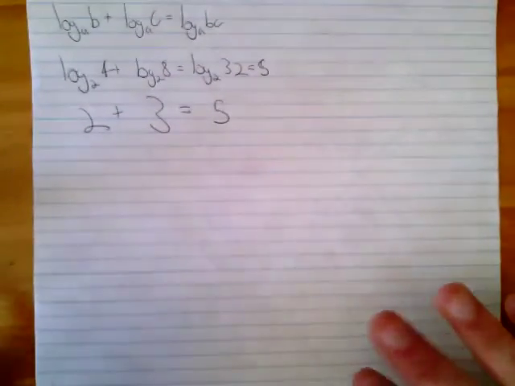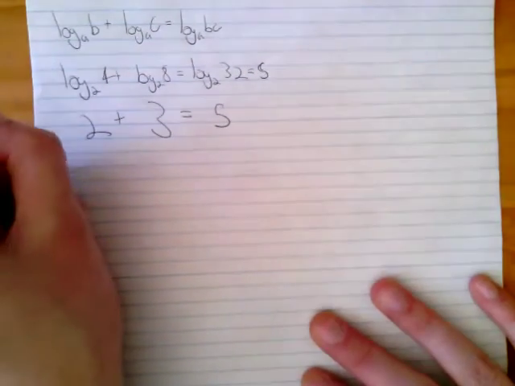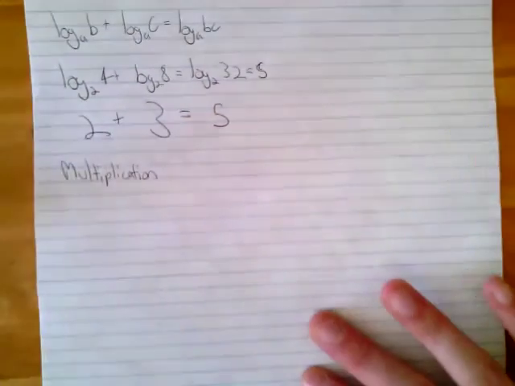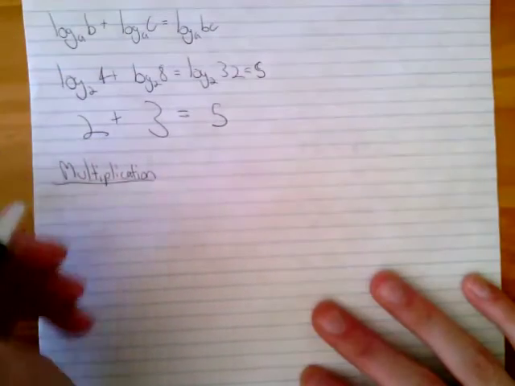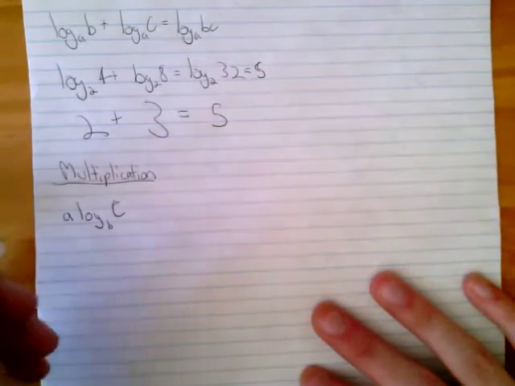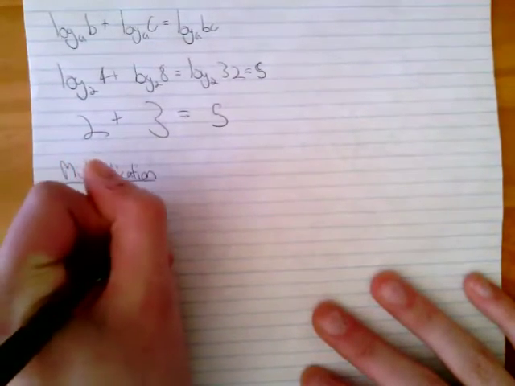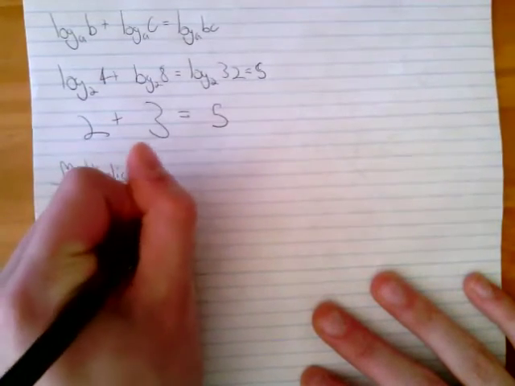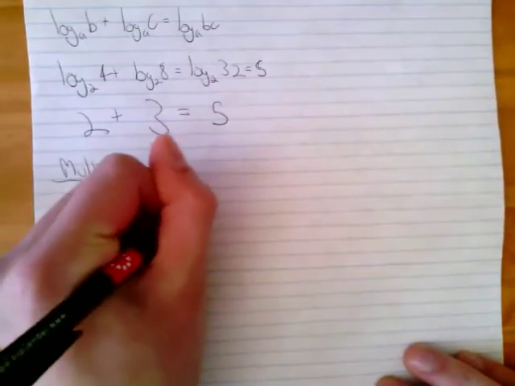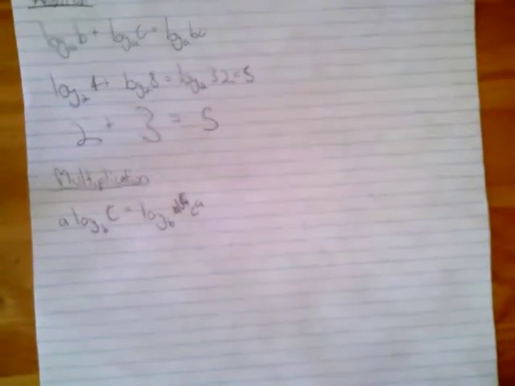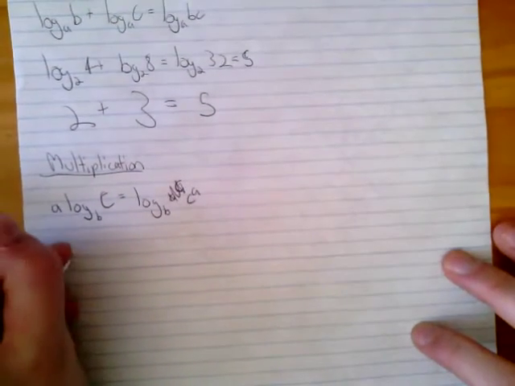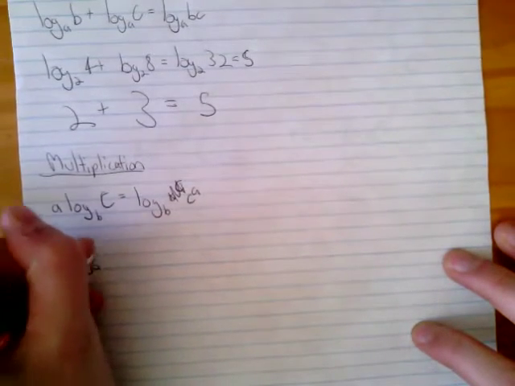Next, we're going to do multiplying. The multiplying rule is as follows: a times log base b of c equals log base b of c to the a. Sorry, I said it the wrong way around at first. The way this works is we'll employ the example of 2 times log base 5 of 25.